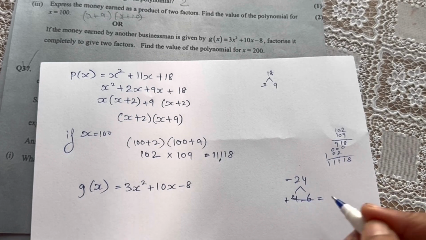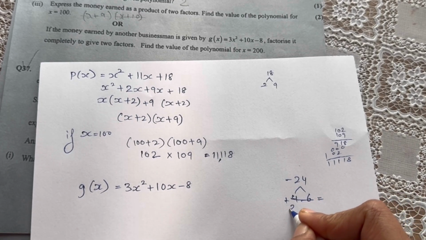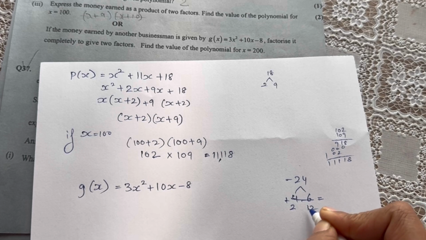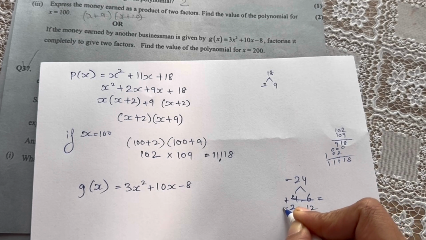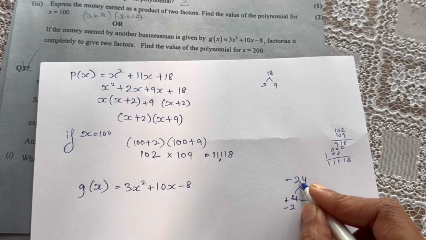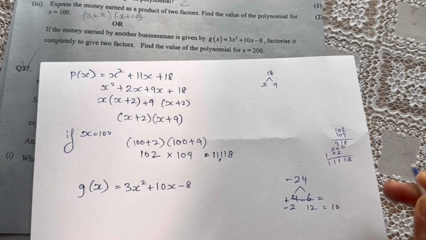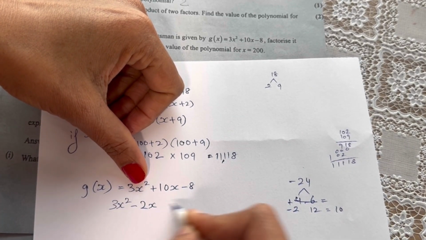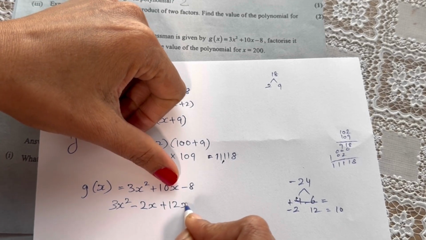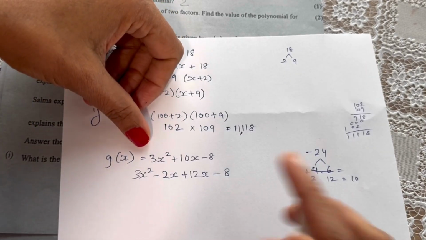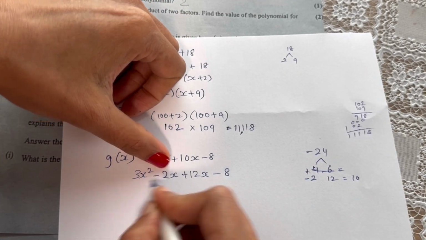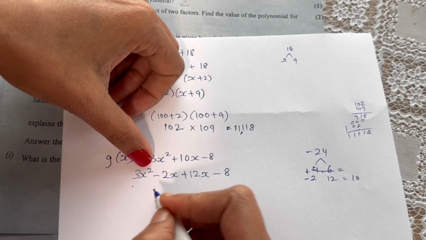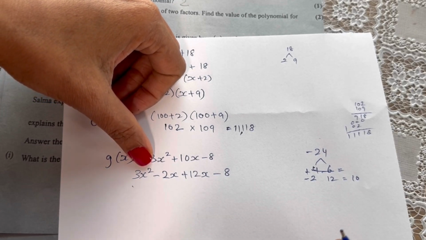If the factors are 2 and 12, the product is negative 24 and the sum is positive 10. So we can split it as 3x square minus 2x plus 12x minus 8. So here x is common and we don't have anything else.